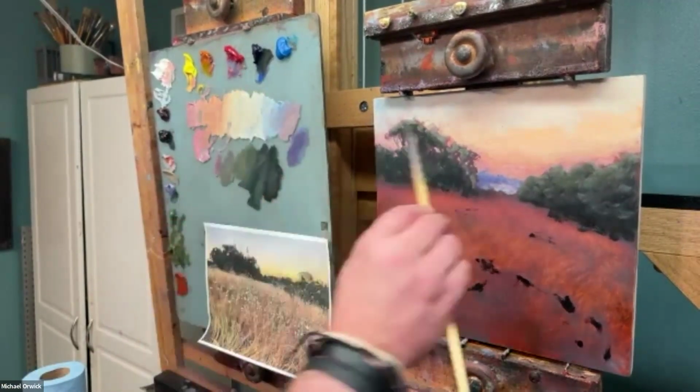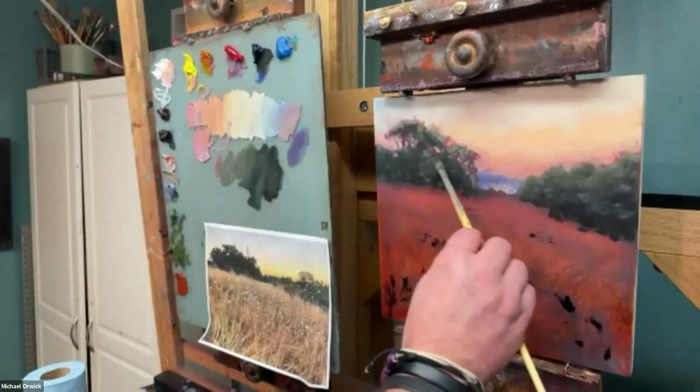All right, I just need to mix a big pile of this color because I keep running out of it.